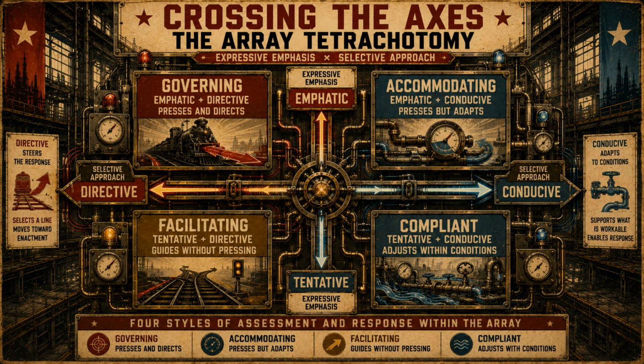Tentative plus directive gives us facilitating. This does not press its assessment as strongly, but it still helps guide the response. Tentative plus conducive gives us compliant. This neither presses emphatically nor steers directly. It adjusts to the selected conditions and works within them. So array is the structure of assessment and response. It tells us whether a function presses, adapts, guides, or complies within the movement of the block.